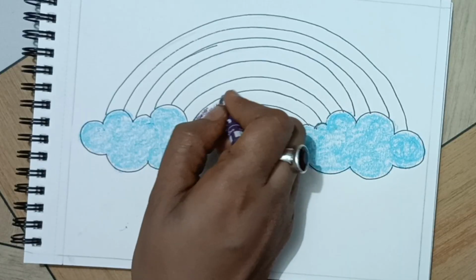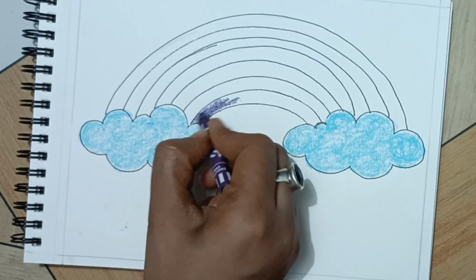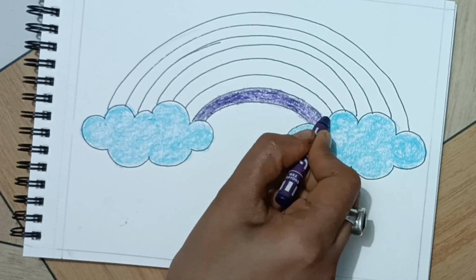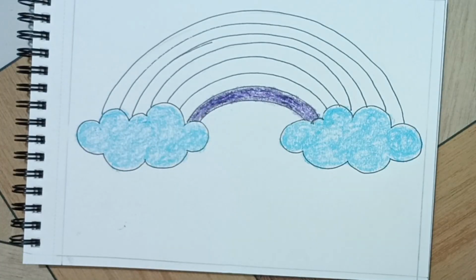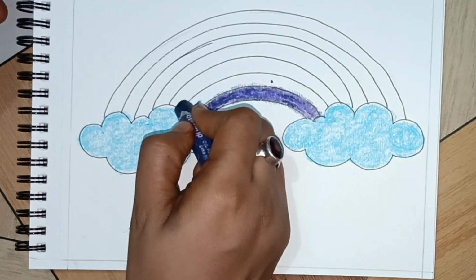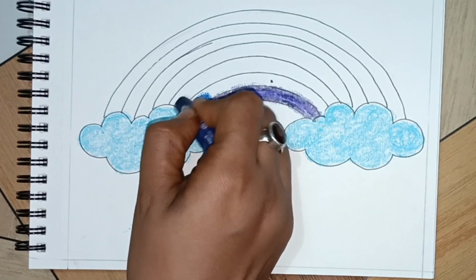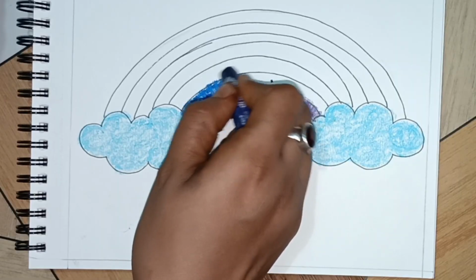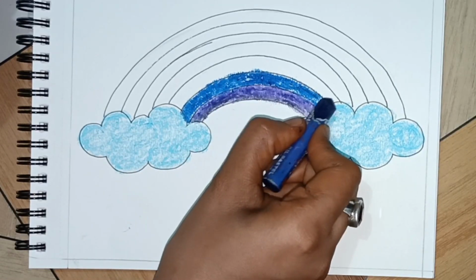The first color of the rainbow is violet or purple. Color it very slowly. After this, we will color the second line, that is indigo. For the indigo, I am using the deep blue color in our oil pastel. Color it very slowly. Don't color it faster.